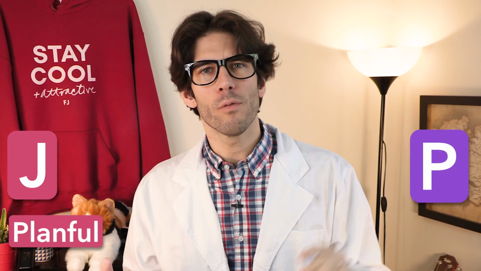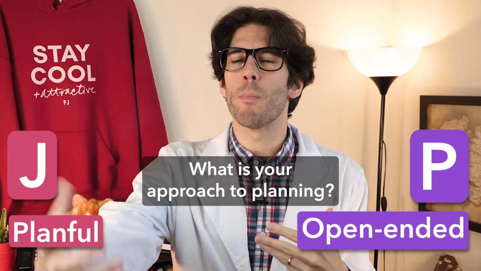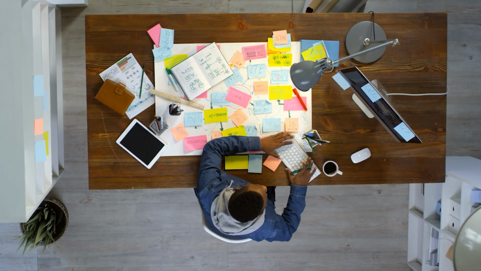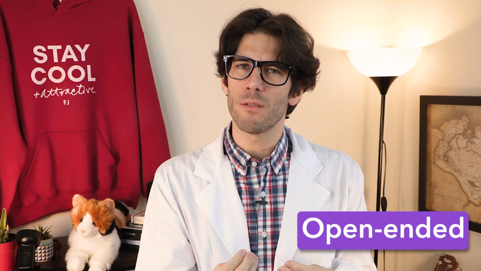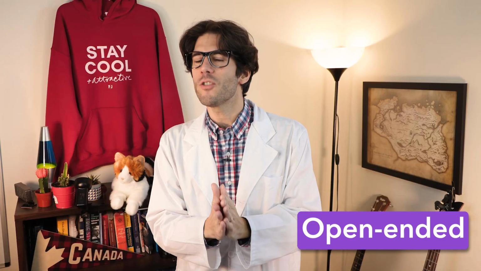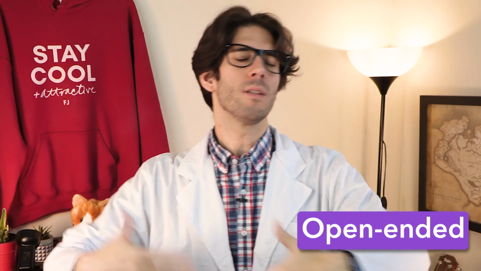Next is planful versus open-ended, and that's about our approach to planning. The planful person is always planning. They're always planning at least a little bit ahead. They like meetings on the calendar and planning events ahead of time. The open-ended person, on the other hand, is present-focused and adaptable. If a plan changes at the last minute, no big deal, they can roll with it.